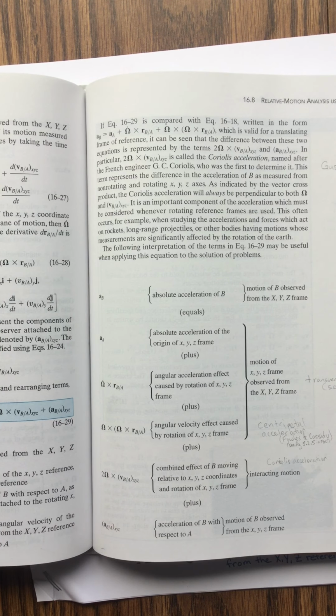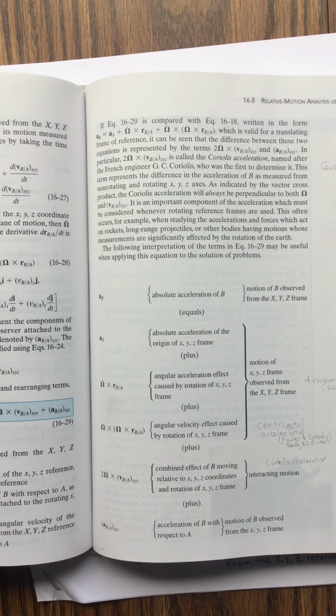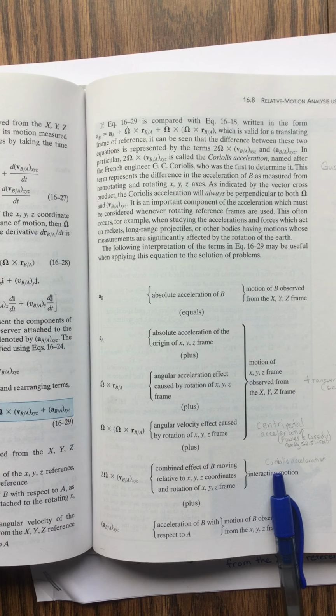So I'm going to put some links in the description for this video, and you can read more about the centripetal acceleration and the Coriolis acceleration by following those links. And there's also going to be a video that you can get to from the links in the description, which illustrates the Coriolis acceleration. If you're trying to walk around on a merry-go-round, you're going to feel a force which is related to the Coriolis acceleration.